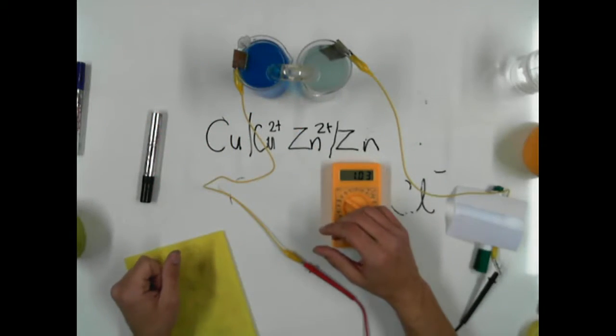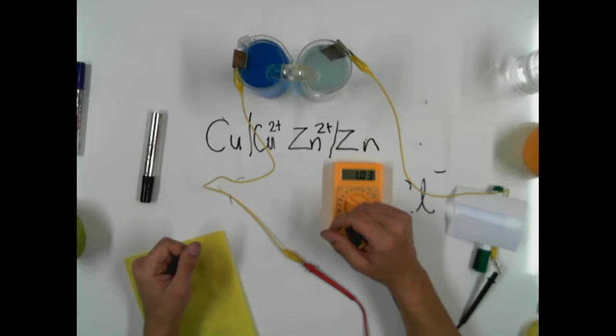Yeah, let's go back to the topic at hand. Absolutely. Yeah. Okay, so now we've got this basic galvanic cell. Now this is a good time to start introducing some of the technical terms.